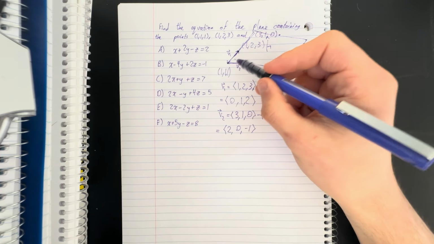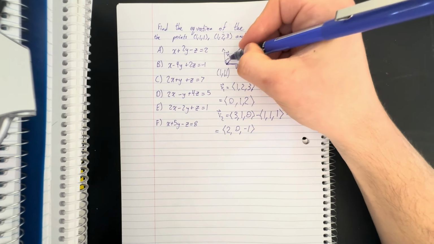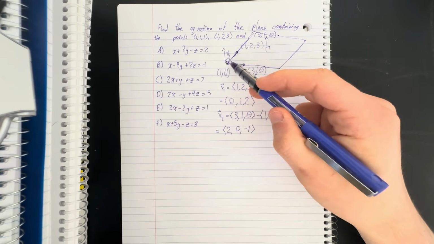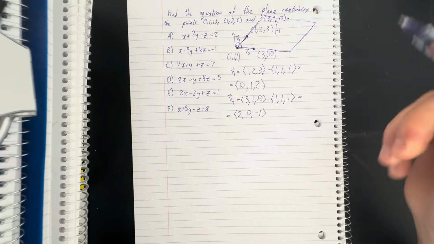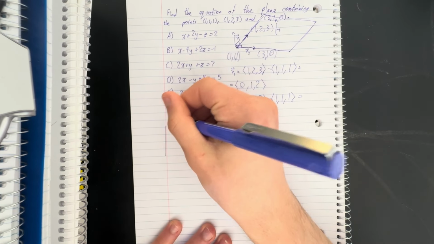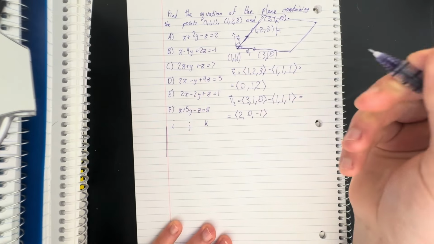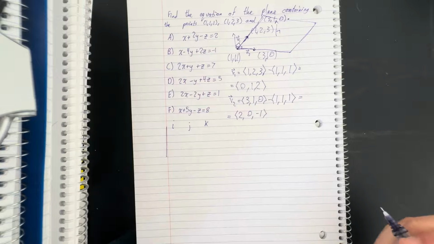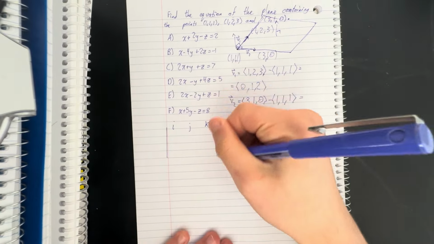So we could take a cross product, and it's going to give us a vector that's orthogonal to both of these vectors, and we could use that to find the equation of the plane. To take a cross product, you do i, j, k, then v1 cross v2, or v2 cross v1, it does not matter. We'll just do v1 cross v2.